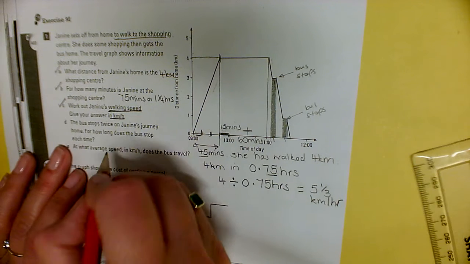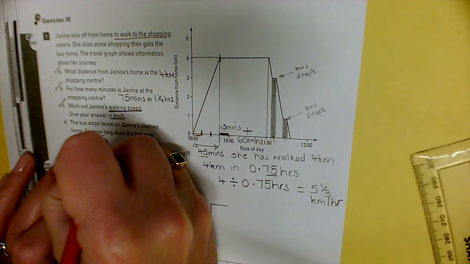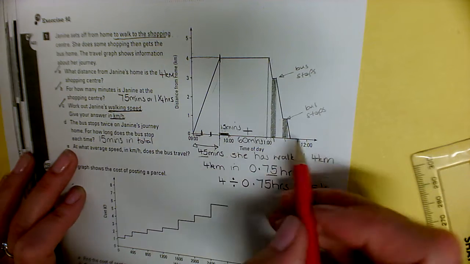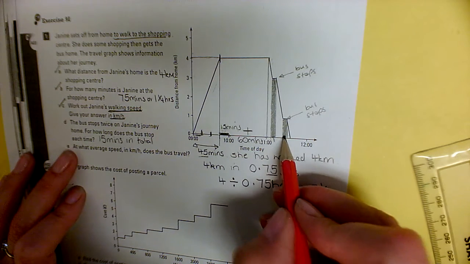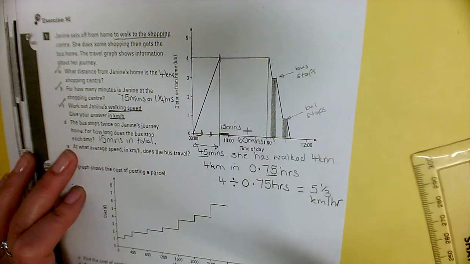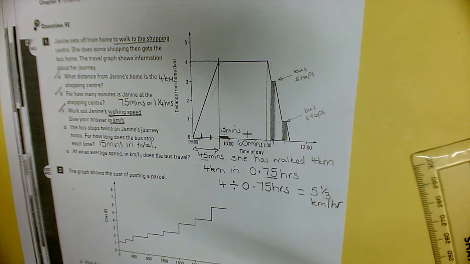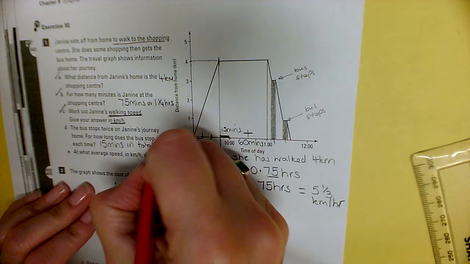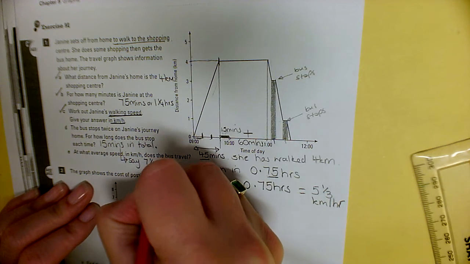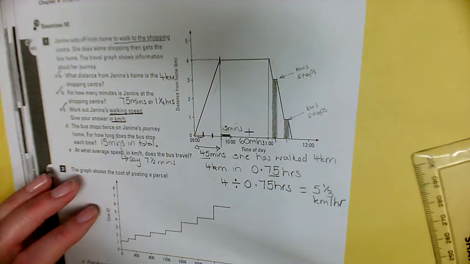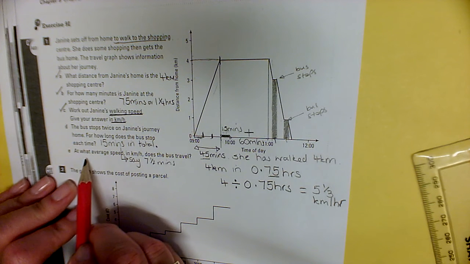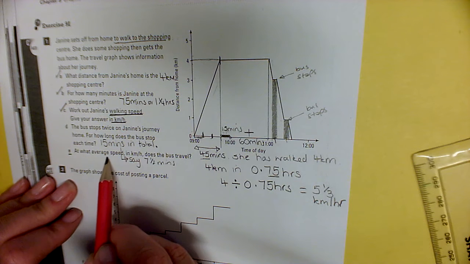So I'm going to say that the bus stops 15 minutes in total. But it's asking how much it stops each time. So I'm going to say it's about 7.5 minutes. So on these types of questions, just give me an estimate because you can't really see, okay?